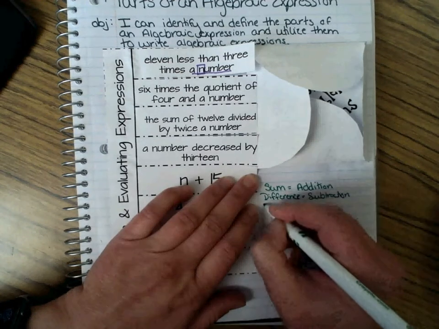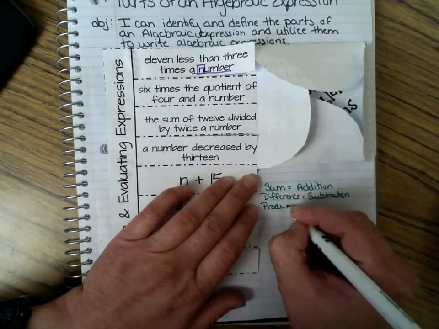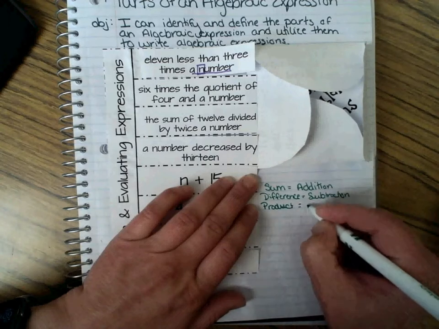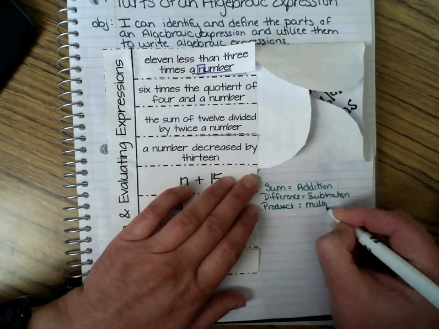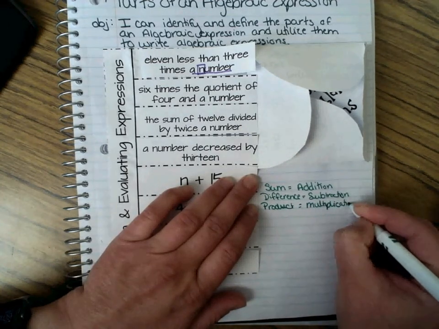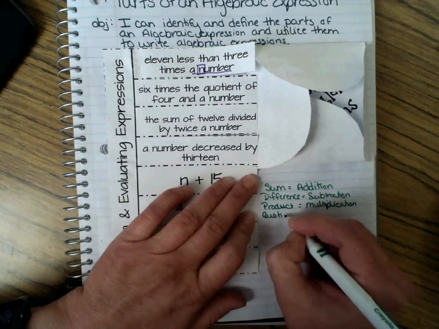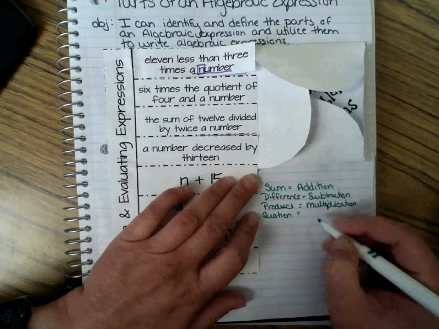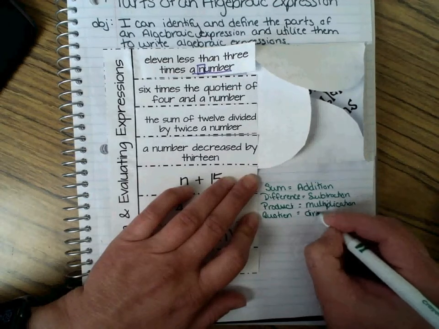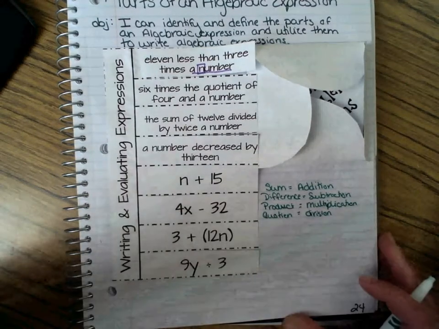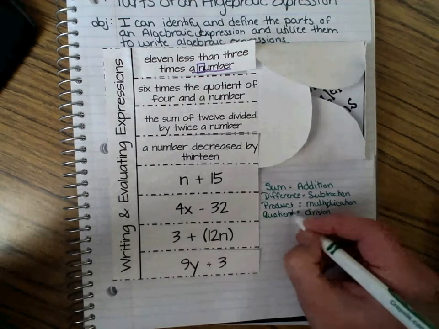The product equals multiplication. And the quotient equals division. Okay? Well, quotient helps if I spell it correctly.